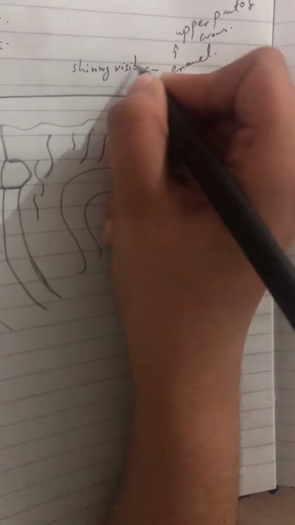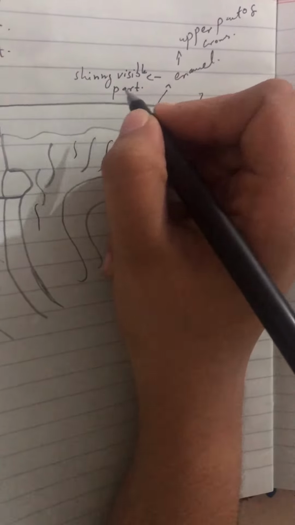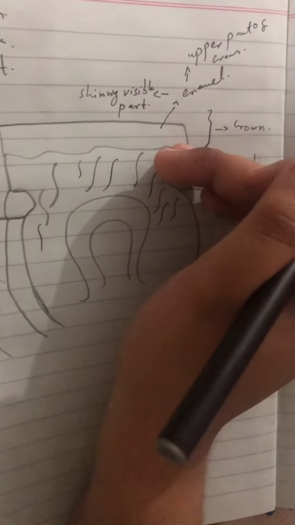Enamel is a shiny, visible part. It is the part that is visible in a tooth, and you can also see it. That shiny, visible part present on the upper part of the crown is called the enamel.